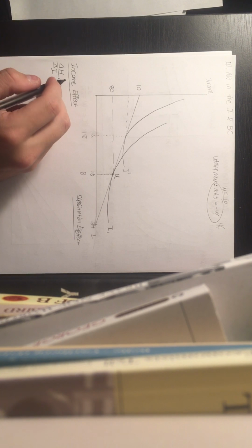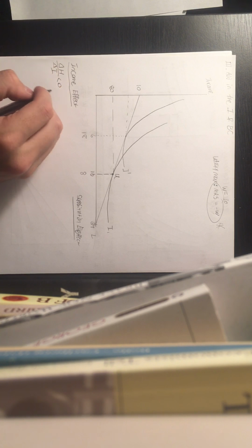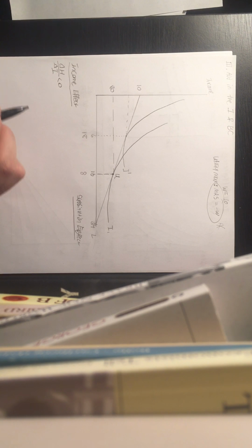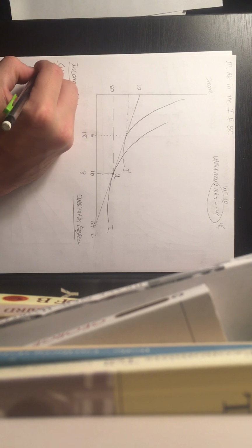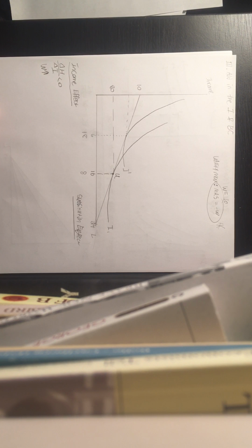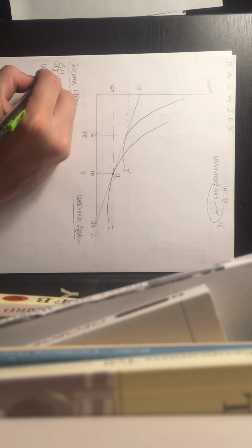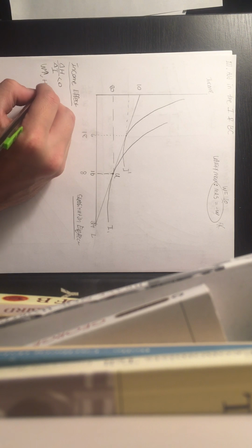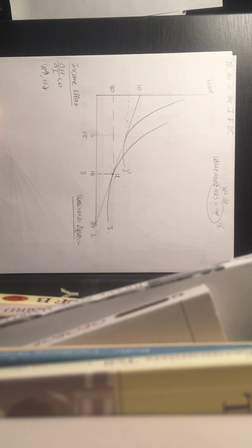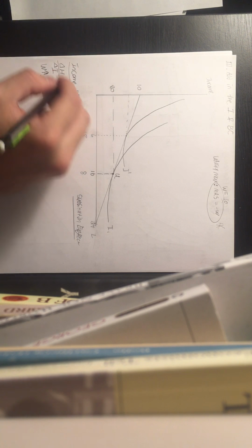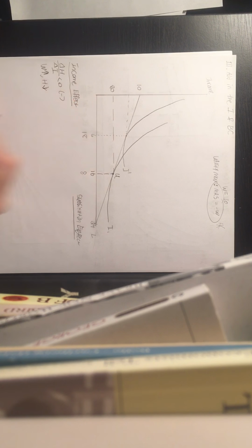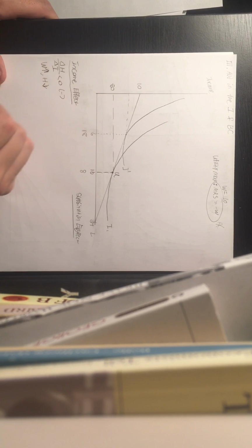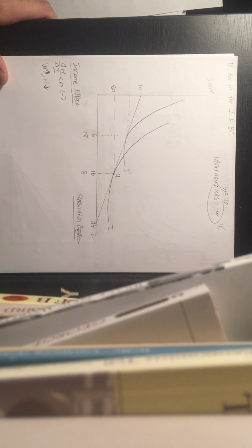The reason why this is the case, you can also think about it as your wage increases, your hours of work actually decreases. So you have more income, so you're going to work fewer hours. So your hours worked goes up, your wage goes up, your hours worked goes down.